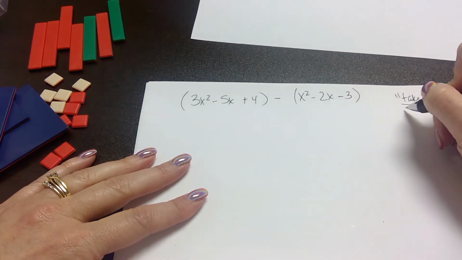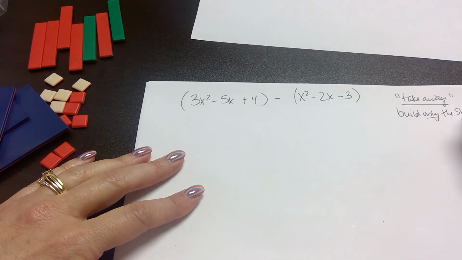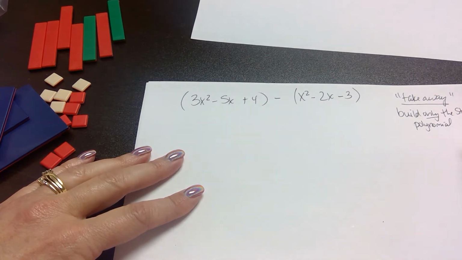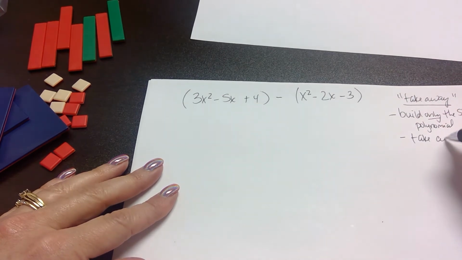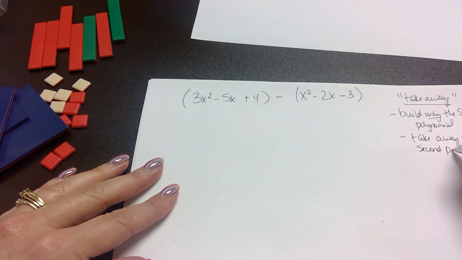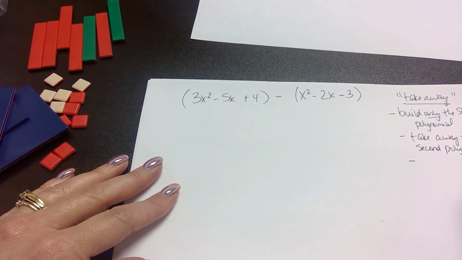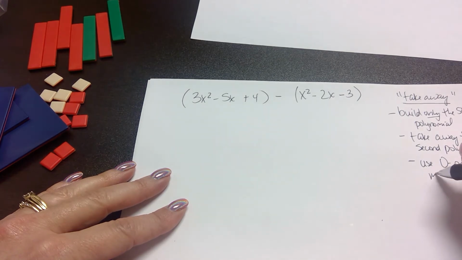Now, when I'm doing subtraction, when I'm doing that takeaway model, I want to only build the starting amount, or the starting polynomial. And then I'm literally going to take away the second polynomial, those terms. If something shows up that I'm supposed to take away that I don't have on my mat, I'm going to use 0 pairs for missing tiles.